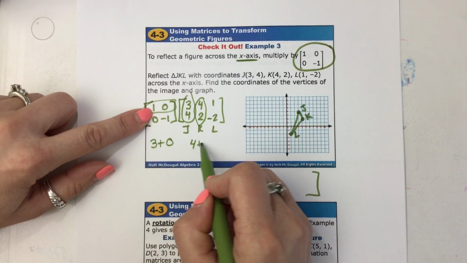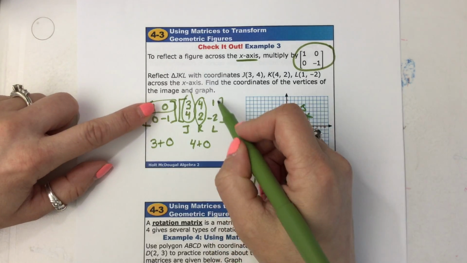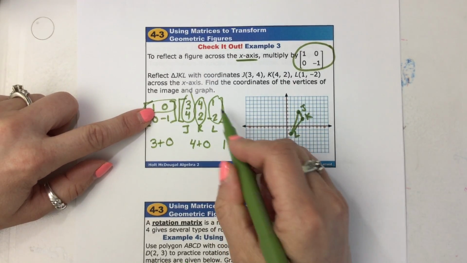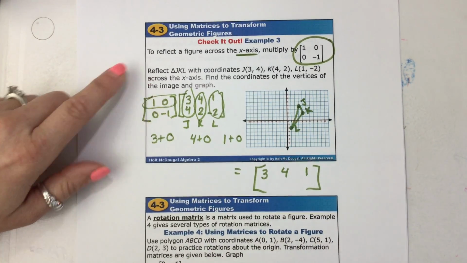1 times 4 is 4, plus 0 times 2 is 0. 4 plus 0 is 4. 1 times 1 is 1, plus 0 times negative 2 is 0. 1 plus 0 is 1.